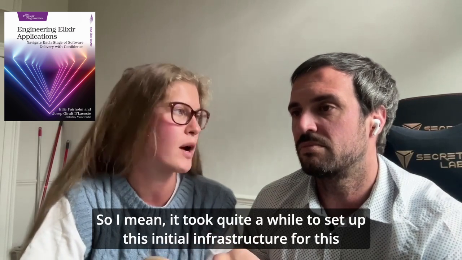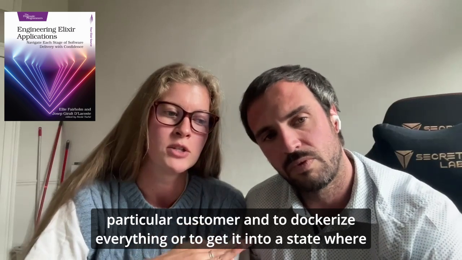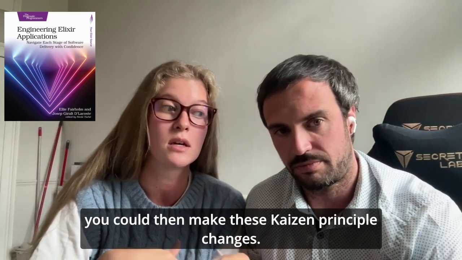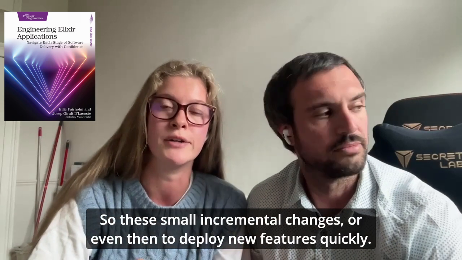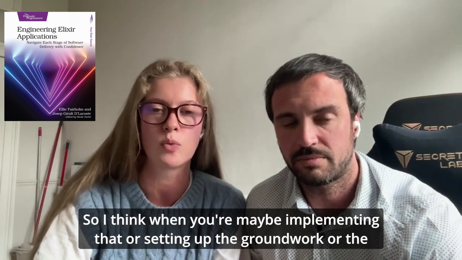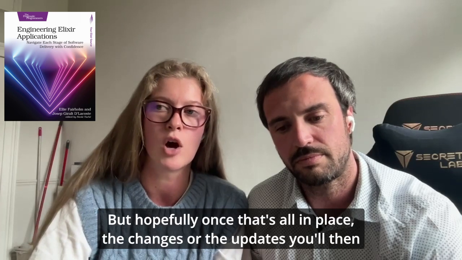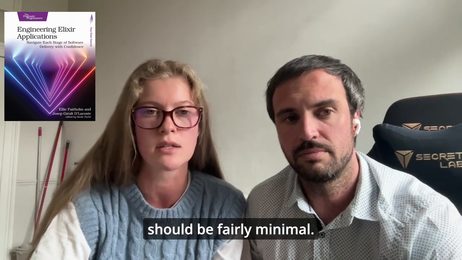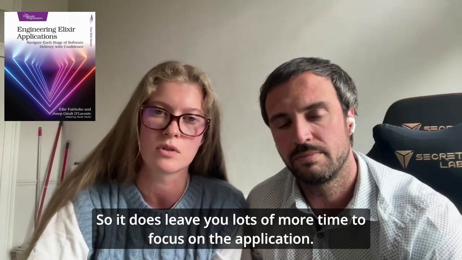So, I mean, it took quite a while to set up this initial infrastructure for this particular customer, and to Dockerize everything, or to get it into a state where you could then make these Kaizen principle changes, so these small incremental changes, or even then to deploy new features quickly. So I think when you're setting up the groundwork or the foundations of the infrastructure, that can happen. But hopefully once that's all in place, the updates you'll then need to make should be fairly minimal. So it does leave you lots more time to focus on the application.